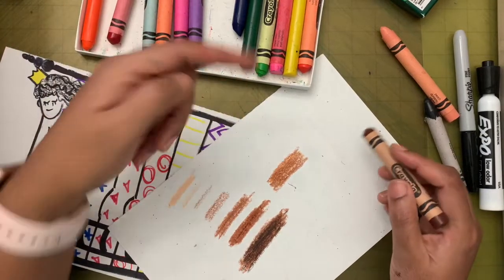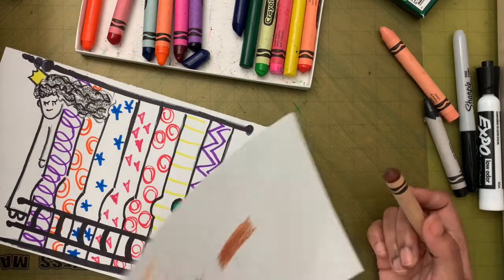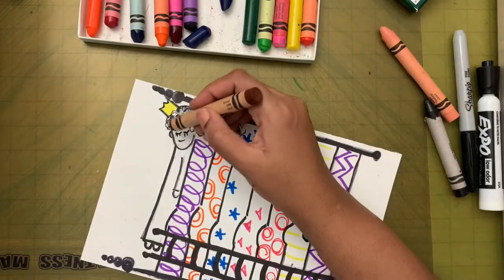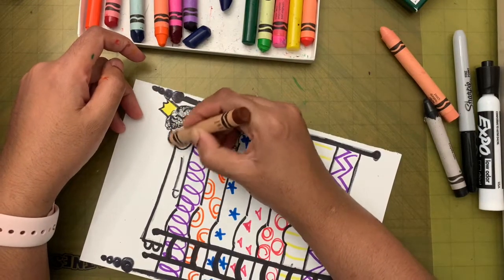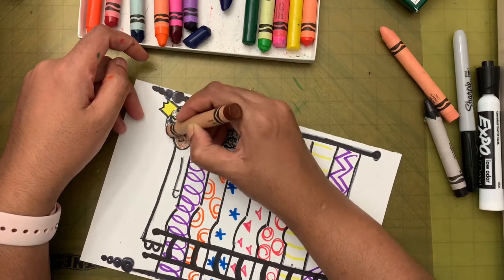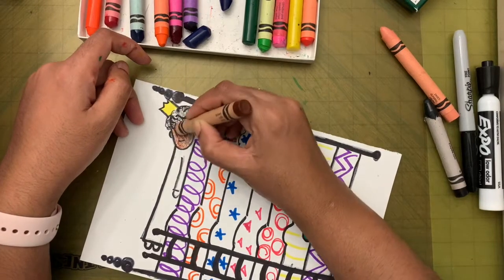So all these browns are different. So I showed you different light skin colors, how to make dark skin colors. Okay, so let's color the princess. I'm going to go with this brown. I'm not going to make it too brown because I want her eyes and mouth to show. That's the reason.